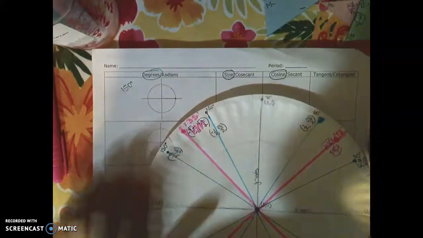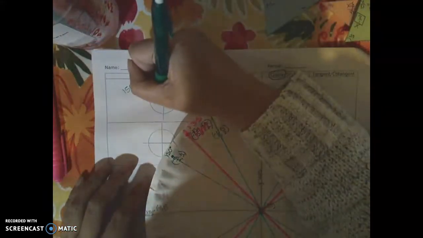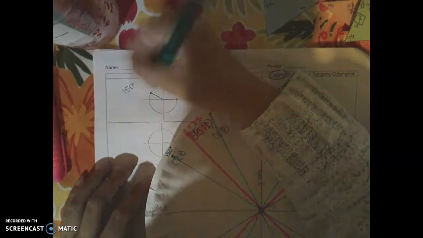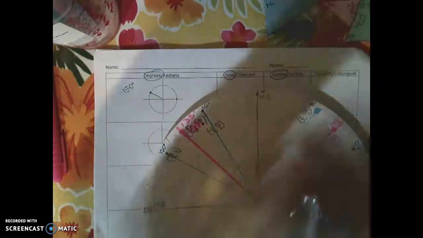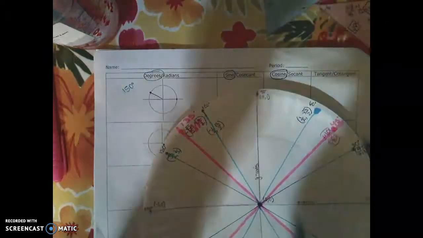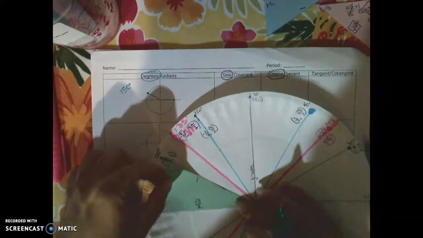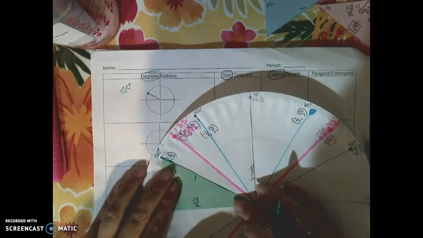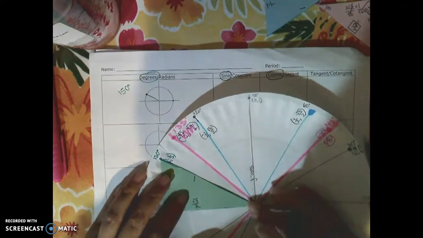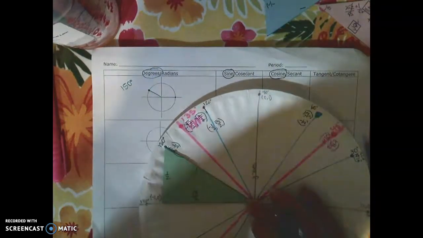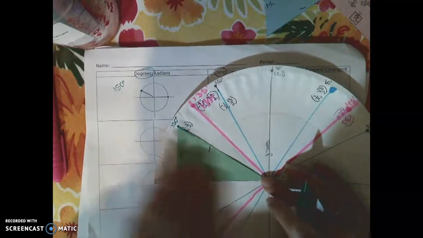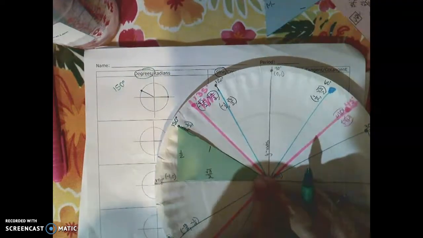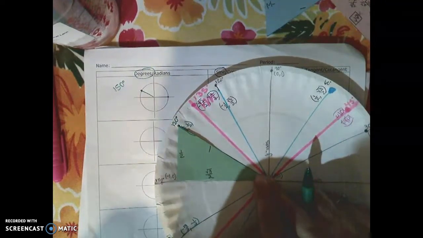And I'm just going to estimate the line. So the line is kind of about right here. And then I'm going to use my green triangle. So it's going to be like that. Okay? So remember that my angle is wherever the origin is. So this is my angle.